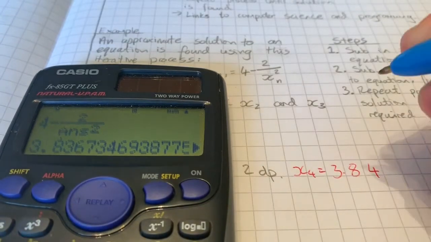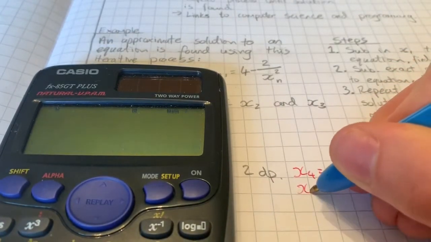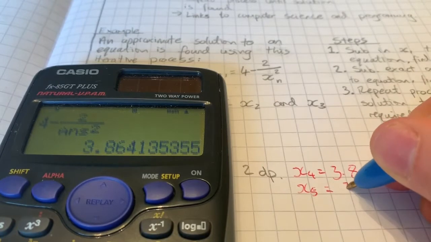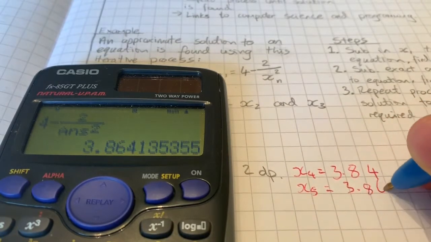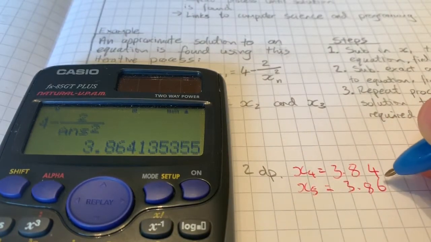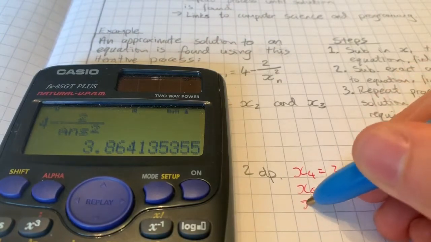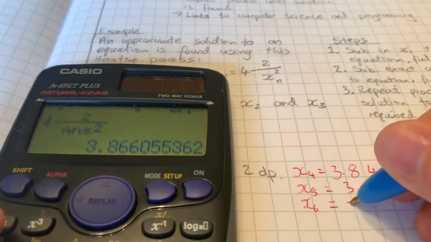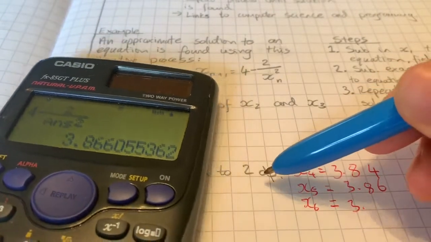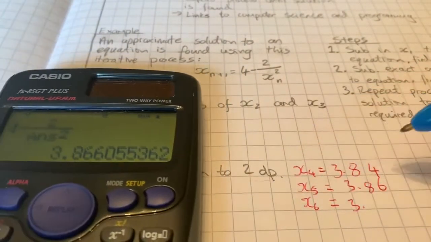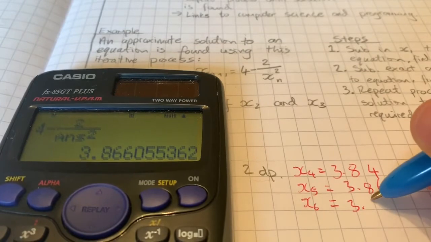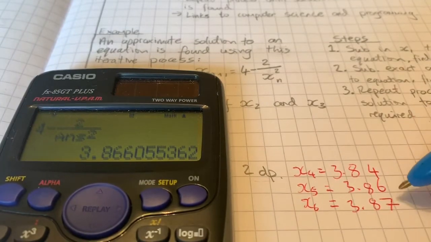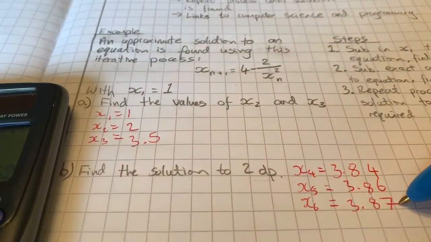So I'm going to call it that on my paper, but in the calculator I'm just going to hit equals for x5. So I've got 3.86. So it's changed, it's not the same one. So for my x6, hit equals. The question did say to 2 decimal places, so that is 3.87. So it's changed, it's not the same.